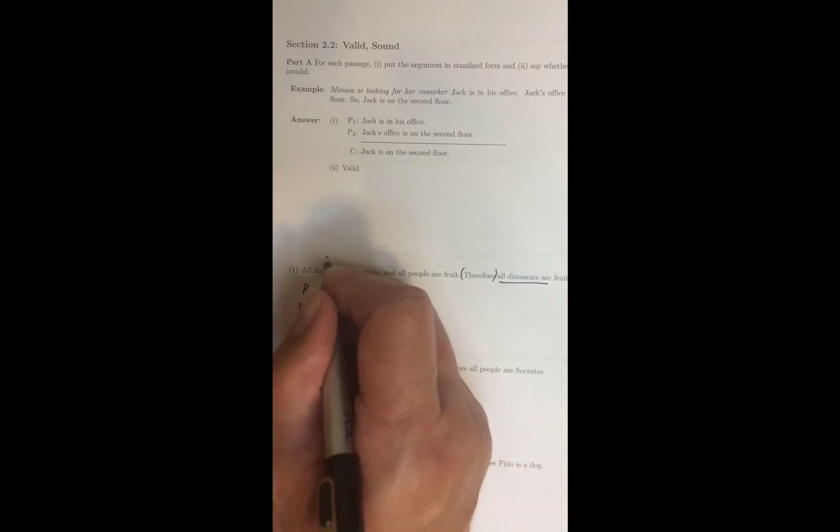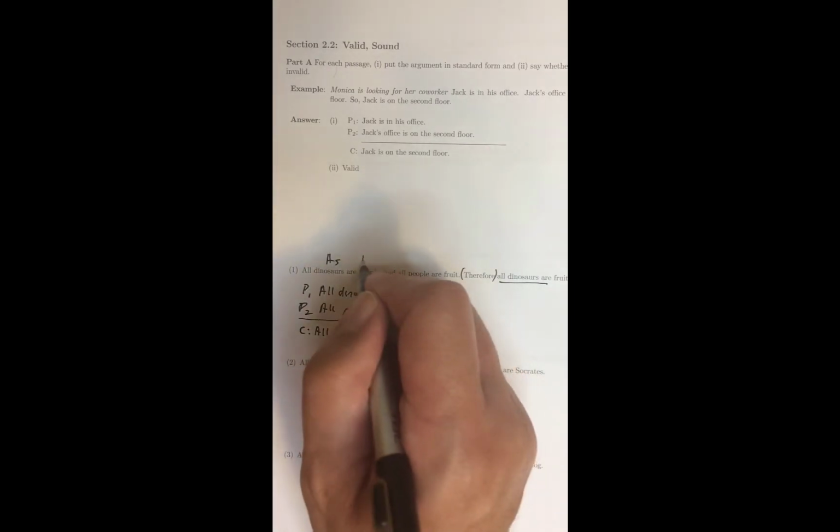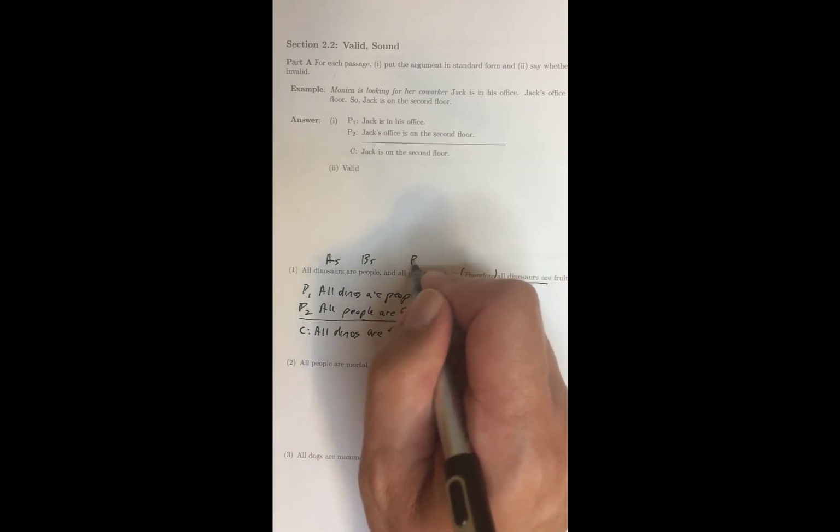All right. So, is this argument valid? Well, the premises clearly aren't true. But what if they were true? Well, we've actually got something that's of a certain form here. We're saying that all A's are B's, and all B's are C's. Therefore, all A's are C's. That structure in itself is valid, right? You can plug other things in there and you would get an argument that's actually sound.